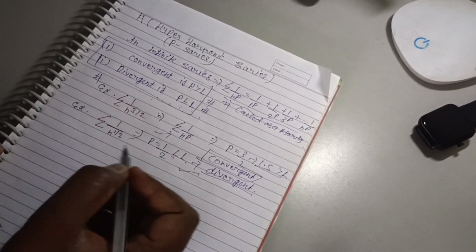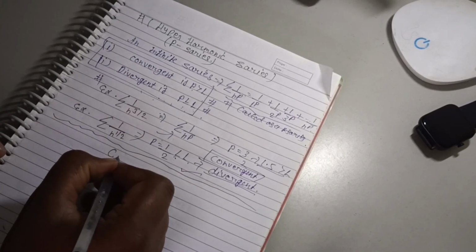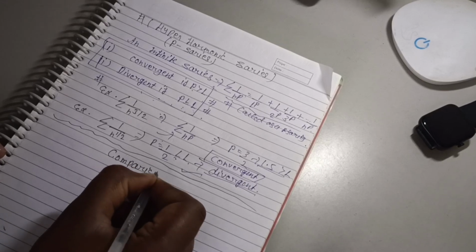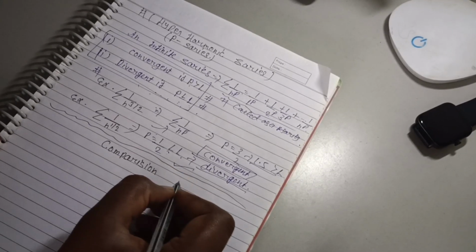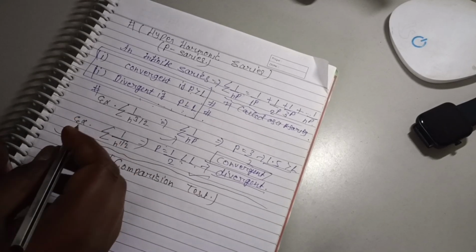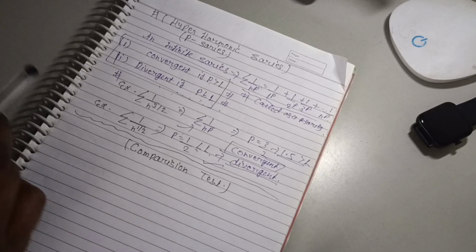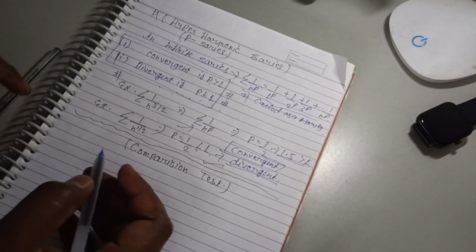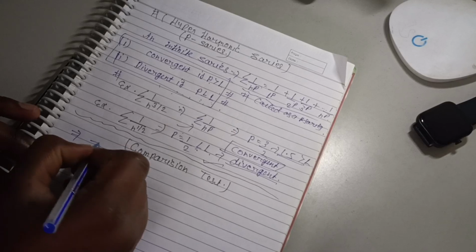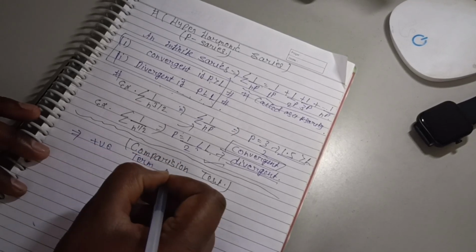Okay everyone, so now we will see the comparison test. Okay, let me see if it is completely visible. Yeah, so it is visible. Okay, so this is for positive term series only.